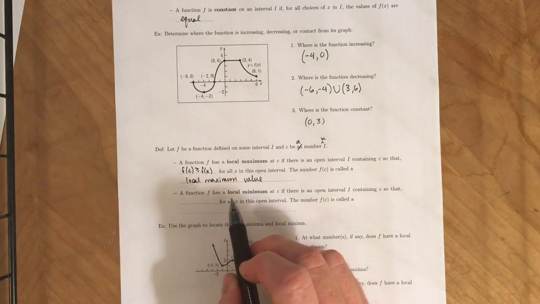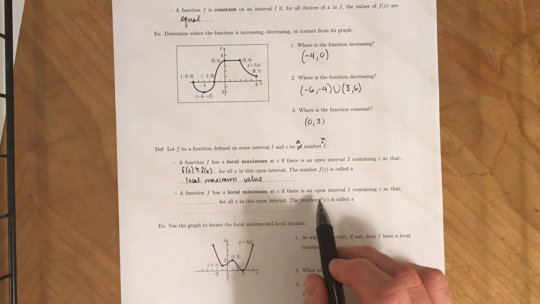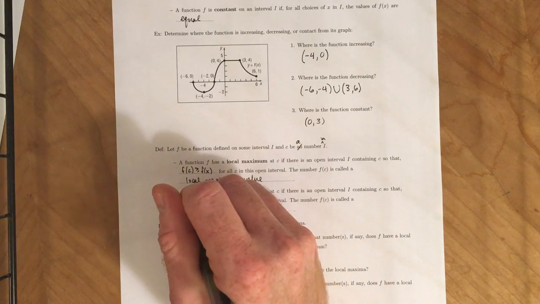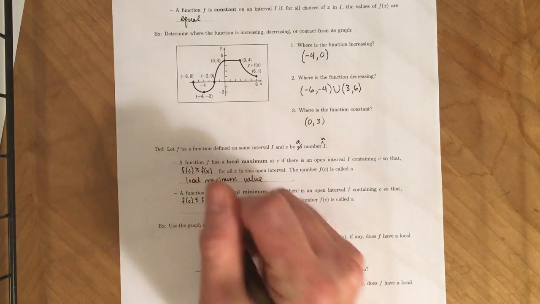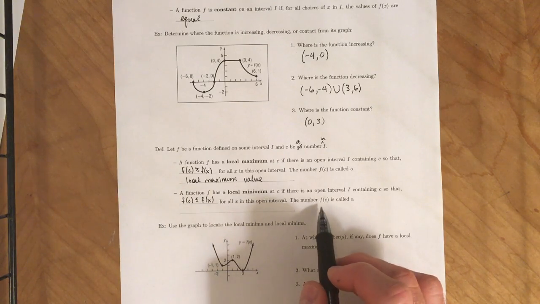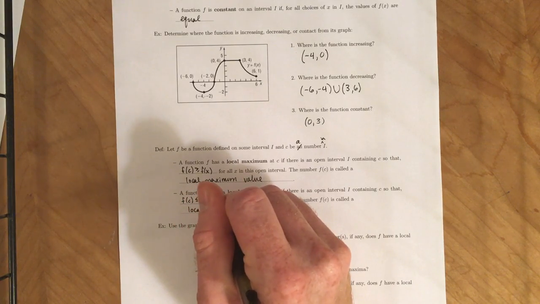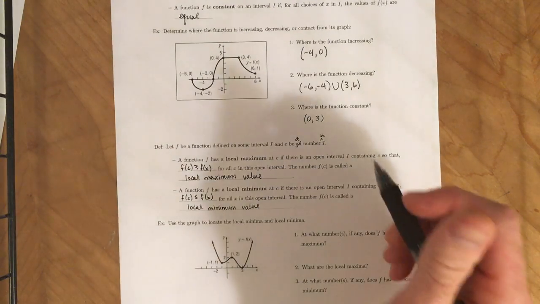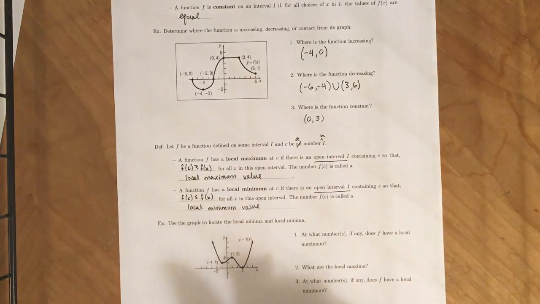On the flip side, we could talk about local minimums. So a function f has a local minimum at c if there is an open interval I containing c, so that f of c is smaller than or equal to f of x for all x in this open interval. The number f of c is called a local minimum value. Now we'll take a second to talk about why we care about open intervals in this sense.